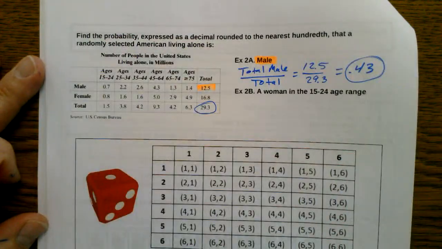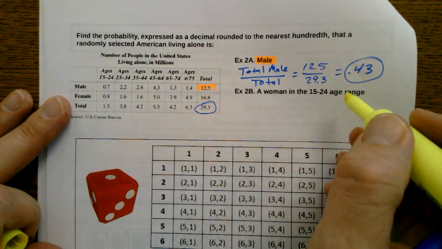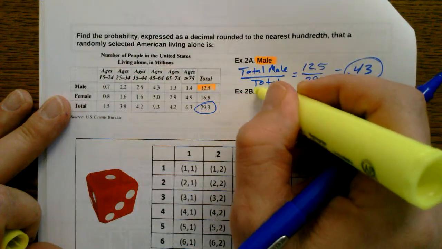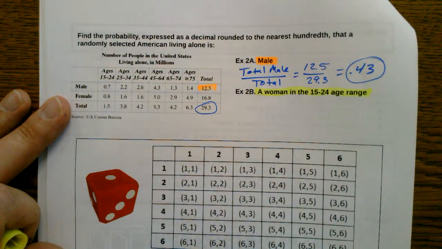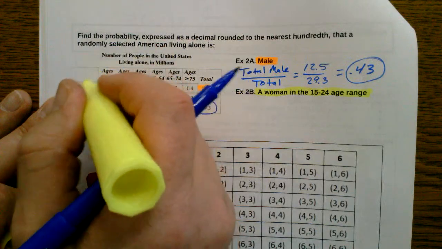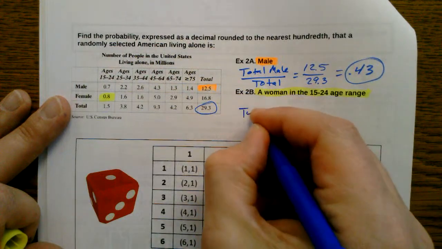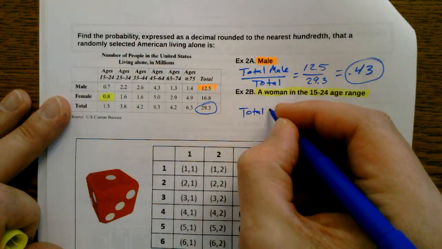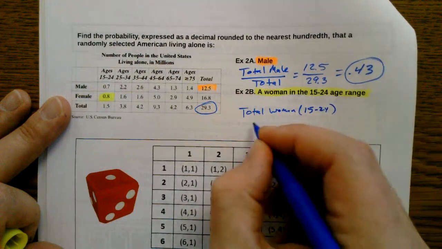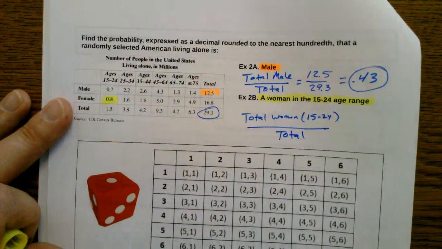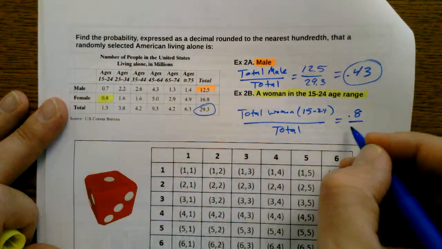The last question here is asking, what's the probability that a woman in the 15 to 24 age group is living alone? So as I take a look, I look for female and I look for 15 to 24, that's right there. So again, I take the total for a woman from 15 to 24 and I divide by the total. So I take that 0.8 that we have right there and divide by 29.3.